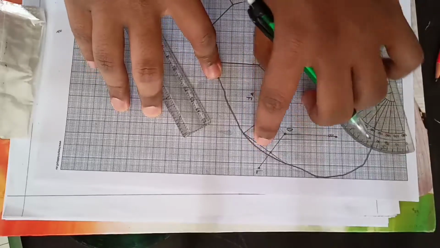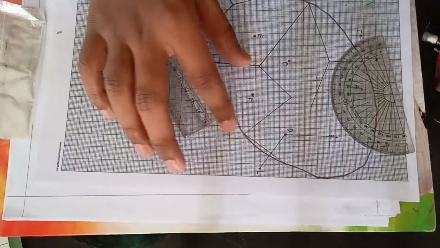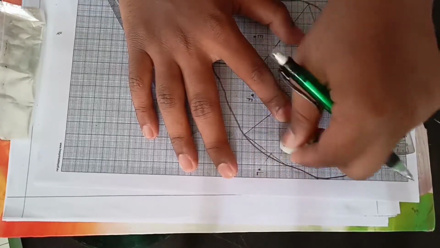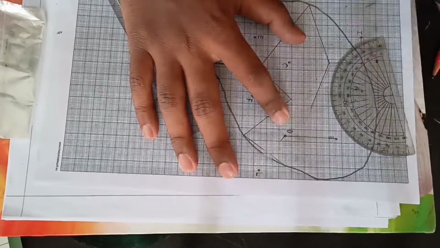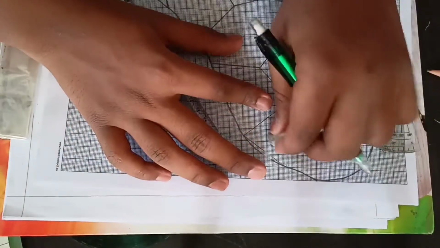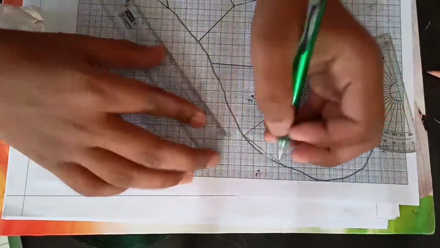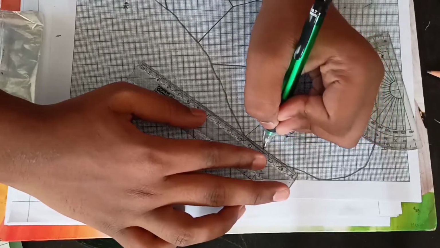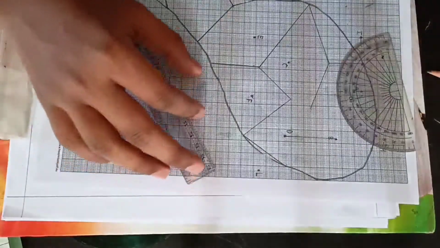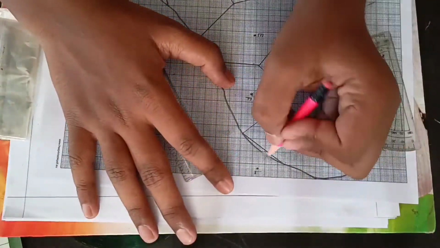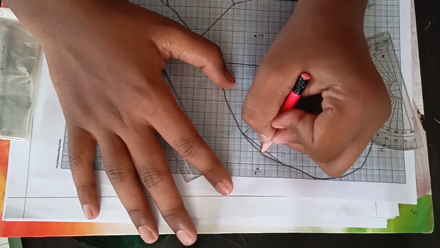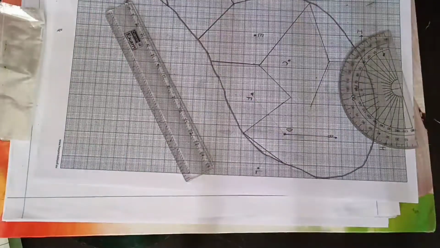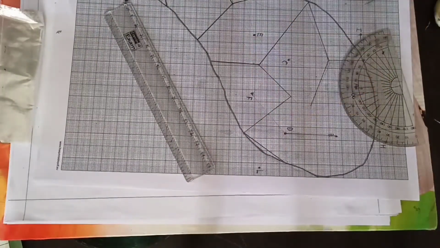So the small gap is for L, the small point. Let me rub the other lines and let's draw it once again. So we got L also here.